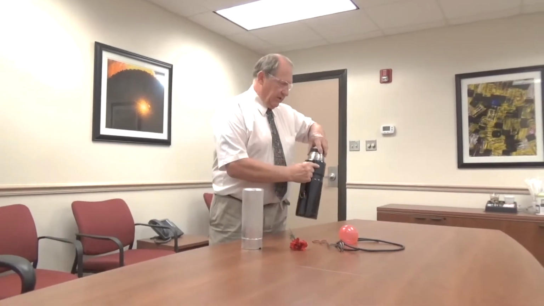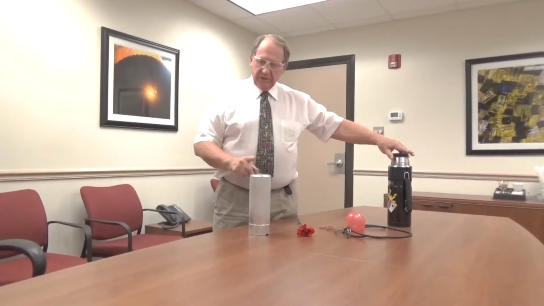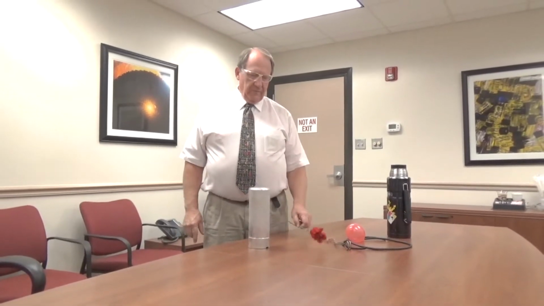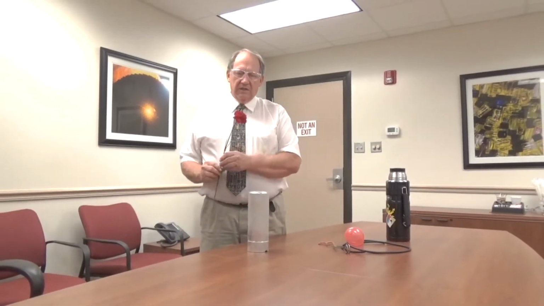Okay, that's liquid nitrogen, and I put the liquid nitrogen into this special container called a dewar. And so our experiment is to put the carnation into the liquid nitrogen and then see what happens.